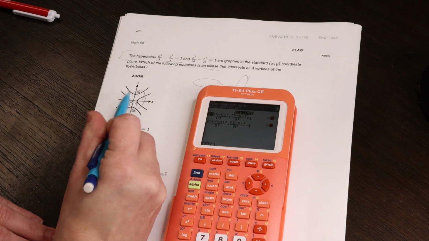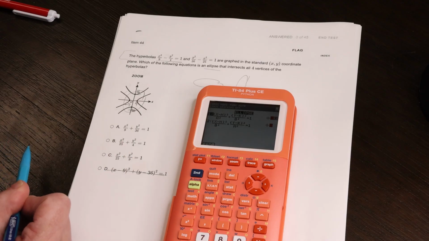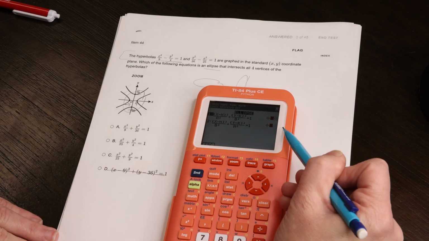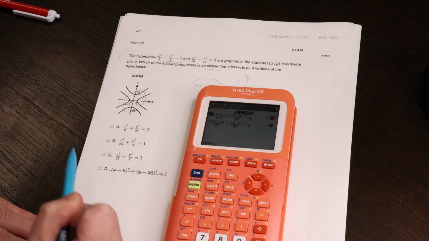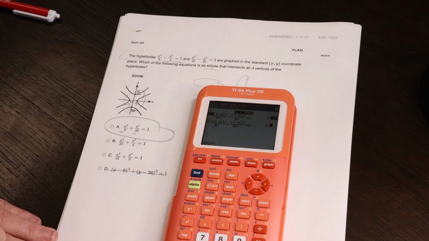So this is what I would look through. One is that we need to be hitting our 36s. So regardless, there needs to be a 36 somewhere, and then we also need to be hitting our 9s. So you can test it and graph it out in here, but I just use these as a reference. I find those numbers right here, and so the answer is going to be A.